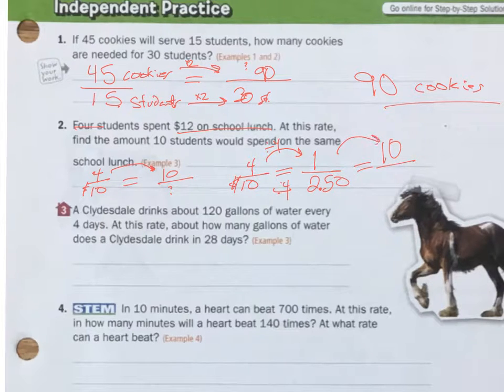So that to that is times 10. So now I do 2.5 times 10, and it's going to get me $25. So at that same rate, $25 is what 10 students would spend. Okay?